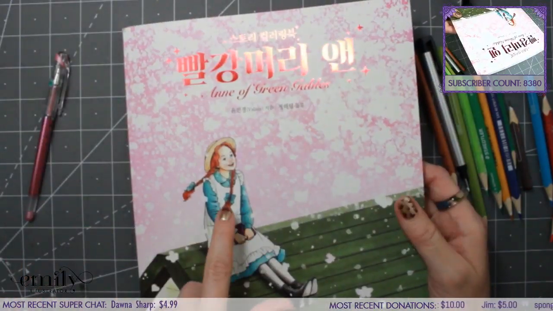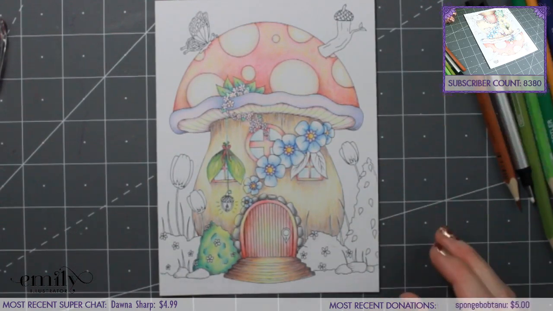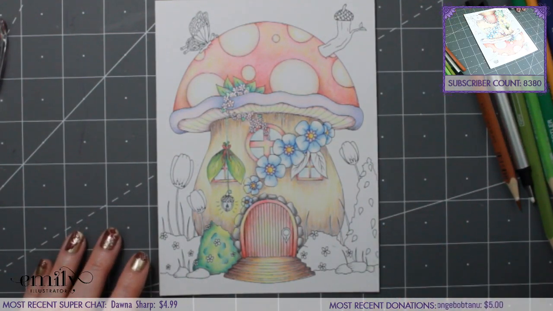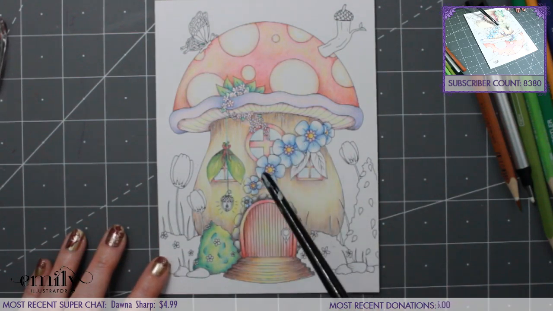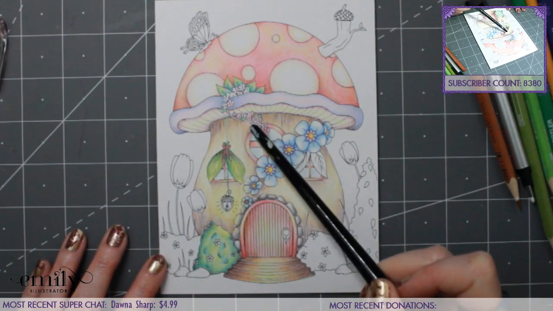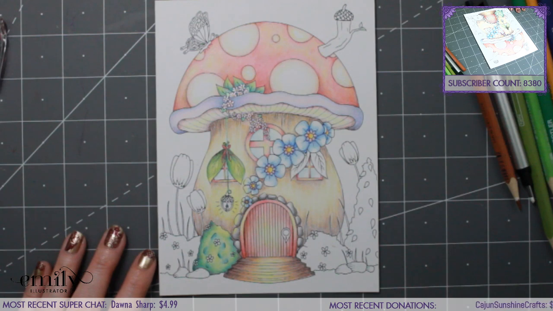Laura, you would probably love this. Love, love, love, love this. And then we busted out our little mushy hat. And we finished up the flowers. We did the windows. We did these leaves. We did these flowers here. And we did the little inside circles. So I would say not too shabby for what we did today.